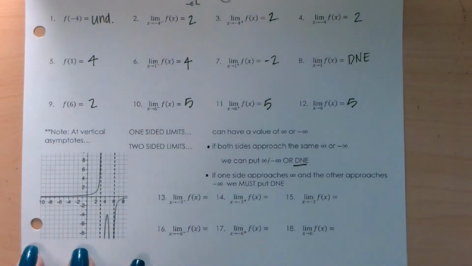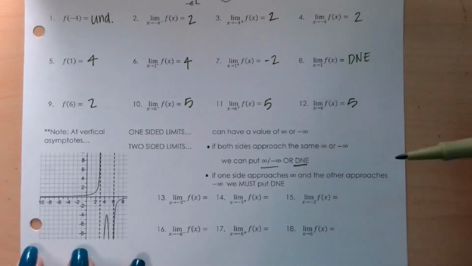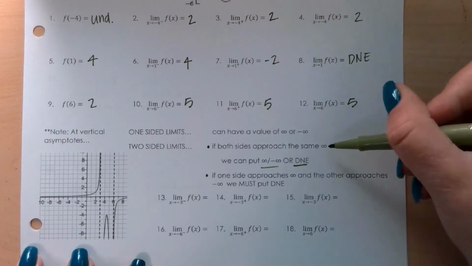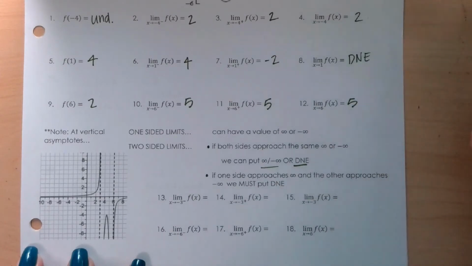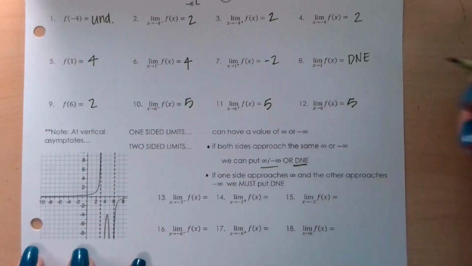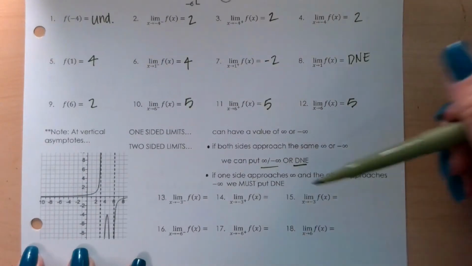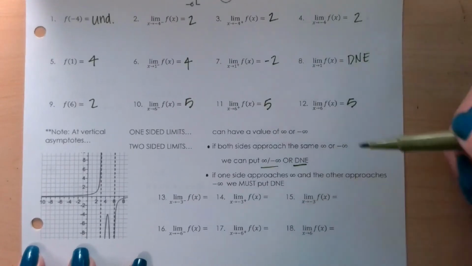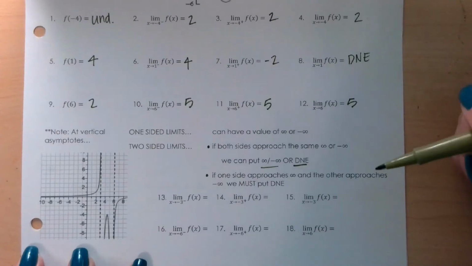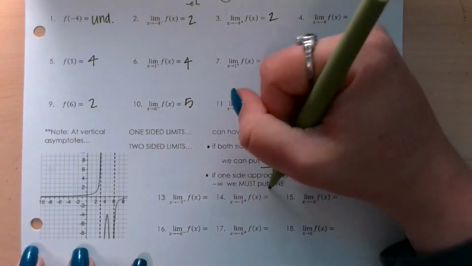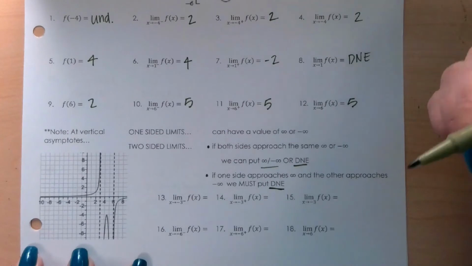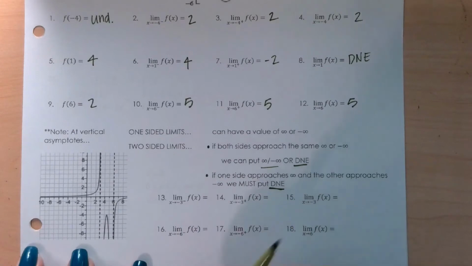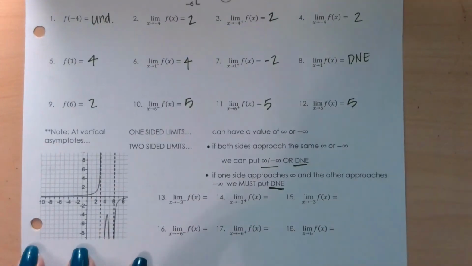First one, we're going to have if they both approach the same infinity or negative infinity, right? So if they both approach infinity, the limit's going to be infinity. If they both approach negative infinity, it's going to be negative infinity. The problem that we run into is if they approach different infinities, right? So say from the left it approaches positive infinity, but from the right it approaches negative infinity, we have to put does not exist, right? So if it's going two different ways, that's not going to exist. We can't have that. They're too different, and that limit just does not exist.